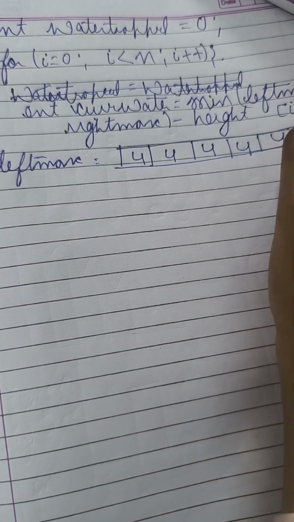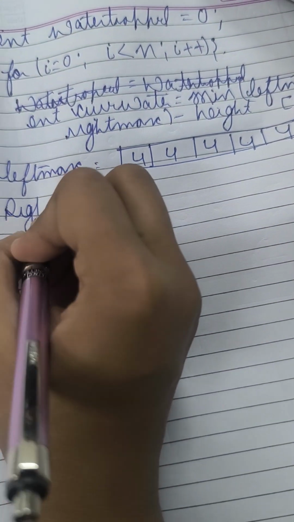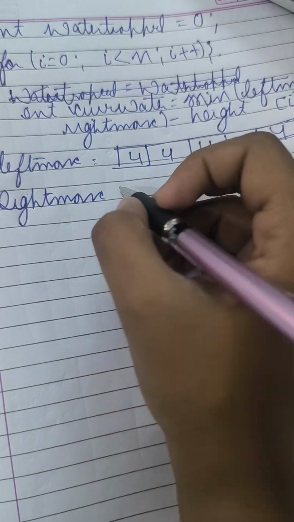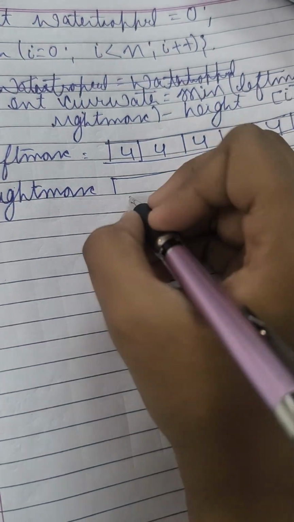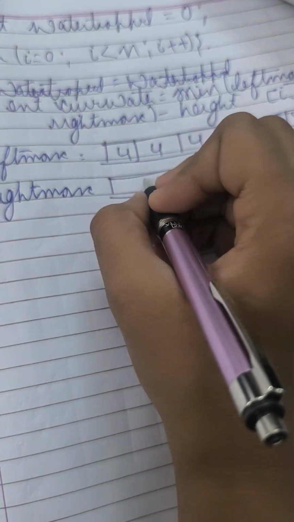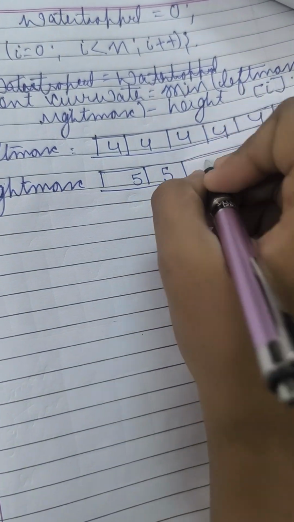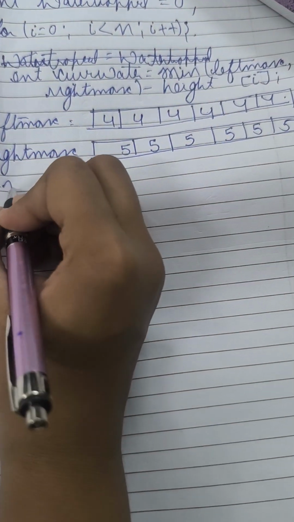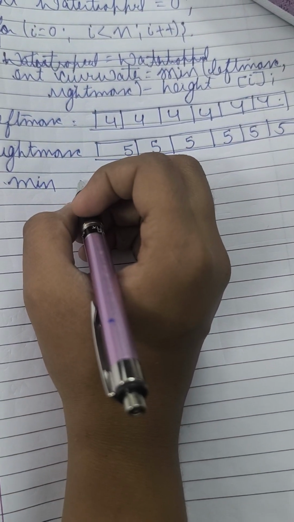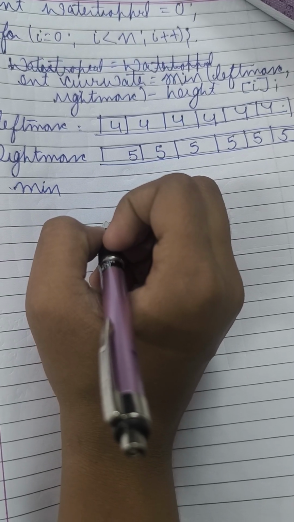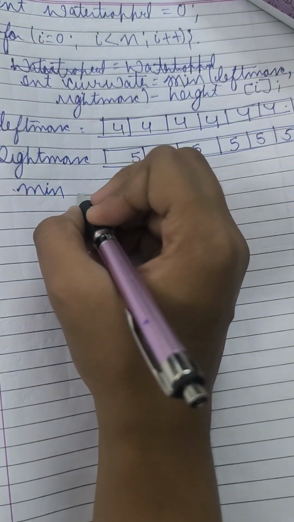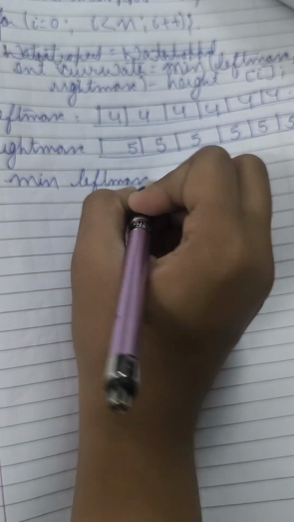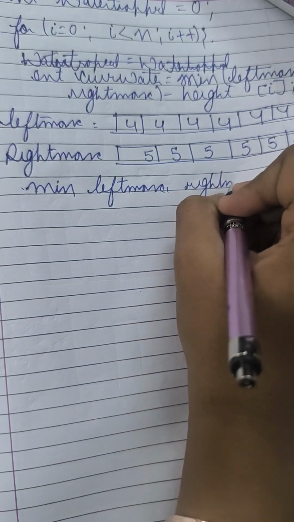Then creating the right max over here: 5 5 5 5 5. Okay, I have created the left max and the right max. Now I am finding the minimum of left max and right max.